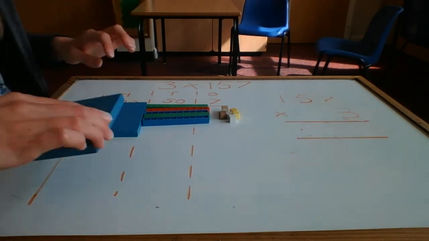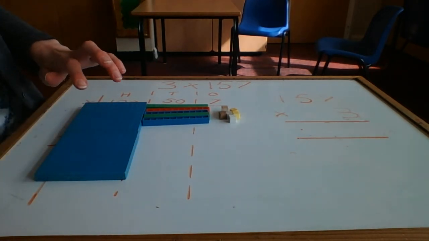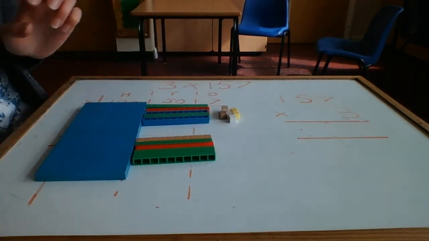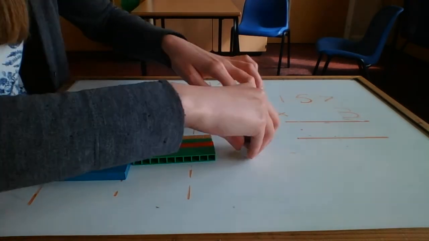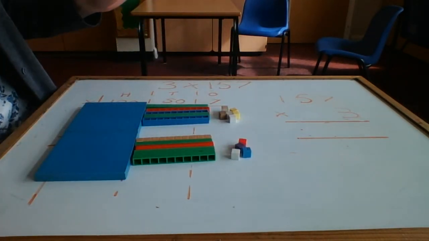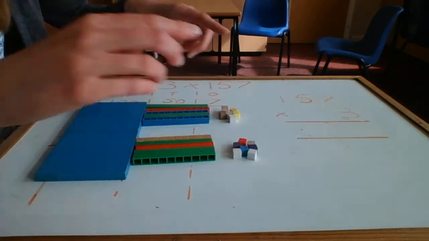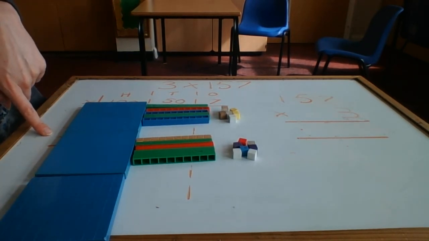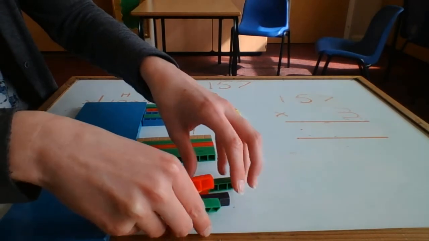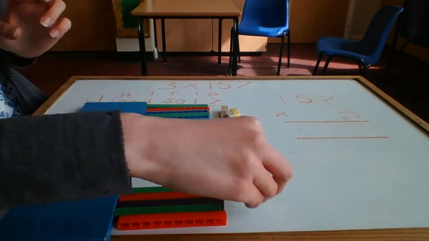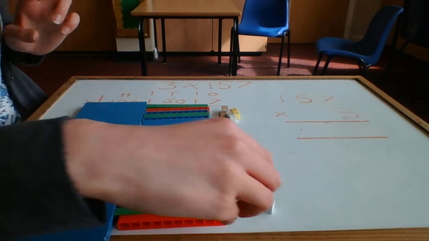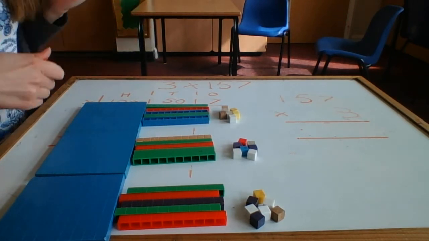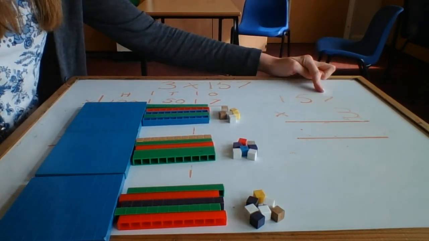And another 157. 100, 5 tens, and 7 ones. 1, 2, 3, 4, 5, 6, 7, and 3 lots, so I need another 157. There we go, 3 lots of 157. So as before, we start with our ones column.